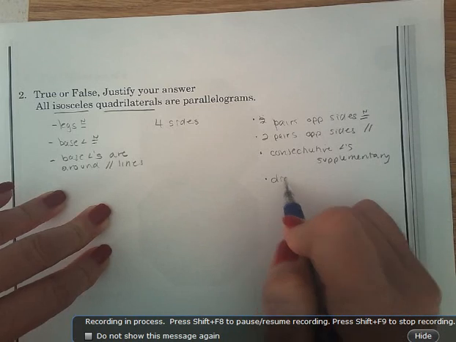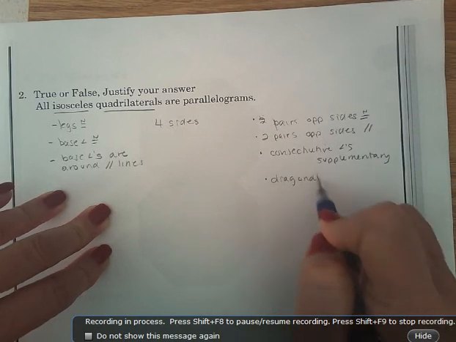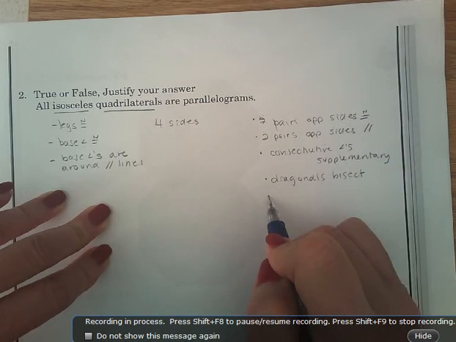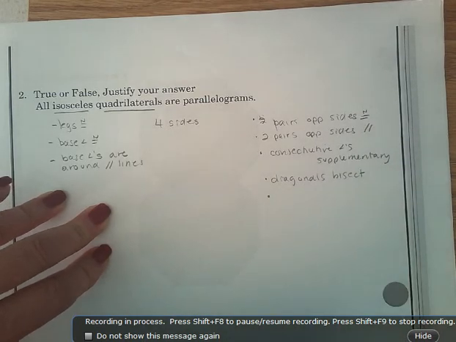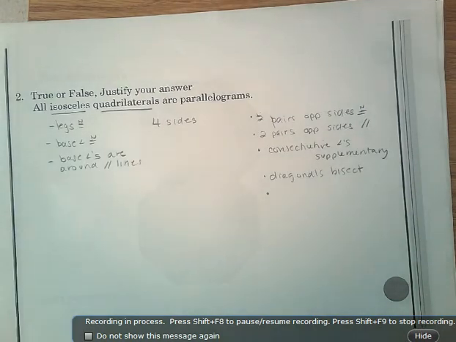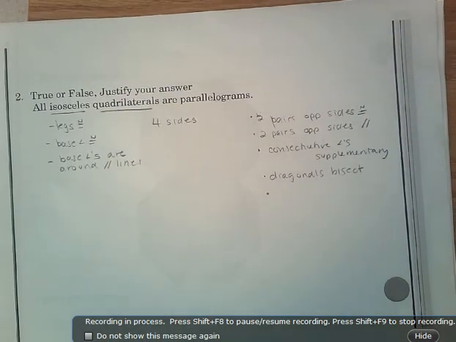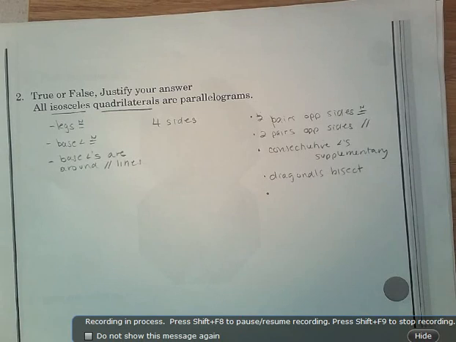And the last thing about my parallelogram is, think about it for a second, which one is it? I think I have them all, don't I? Oh, our opposite angles are congruent. I forgot which one it was.